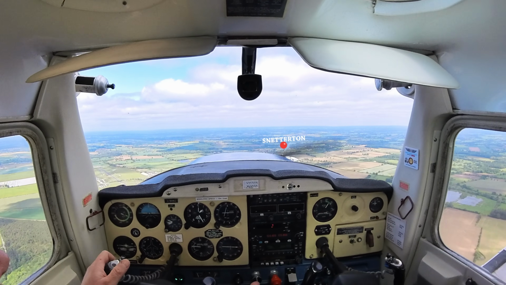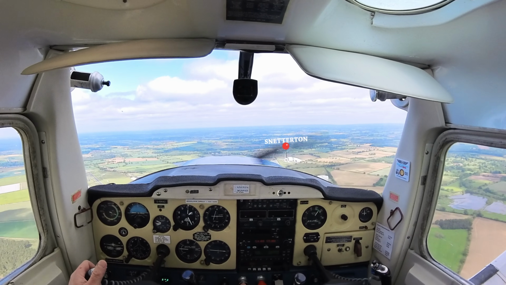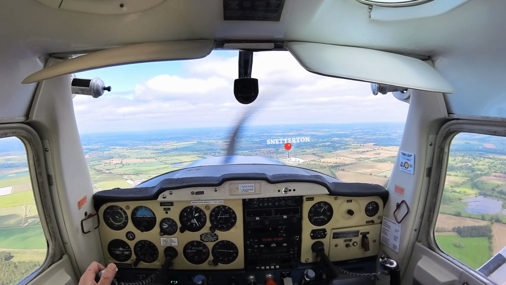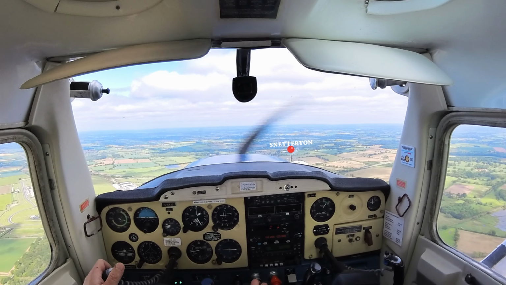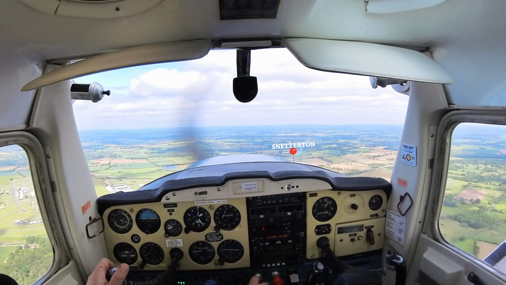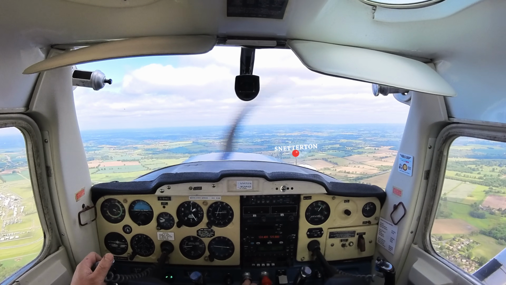These figures will all become relevant shortly when we need to be at circuit pattern height of around 1,000 feet and not below 500 feet when turning on to final, as our altimeter will show approximately 200 feet higher than we actually are above the ground.